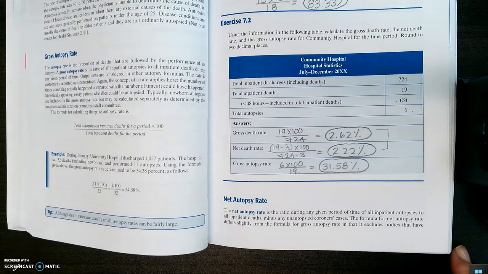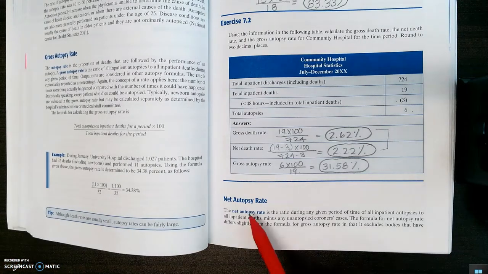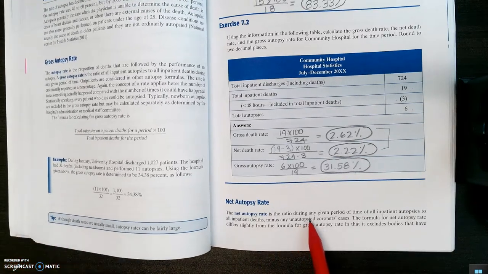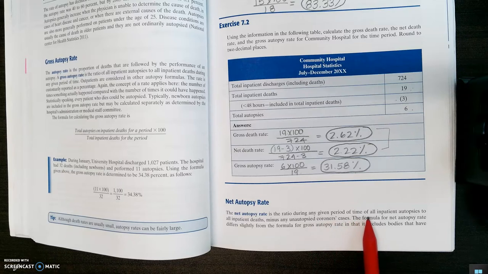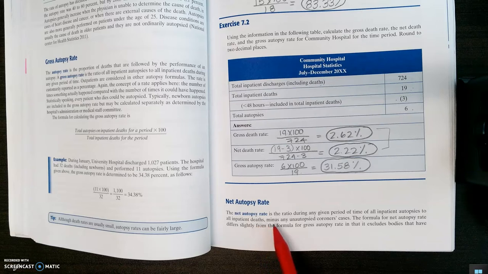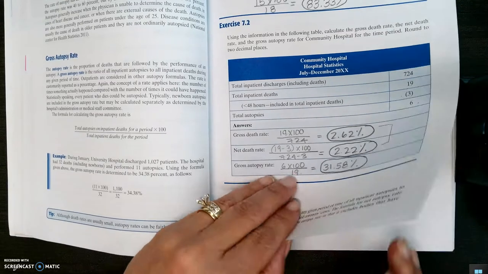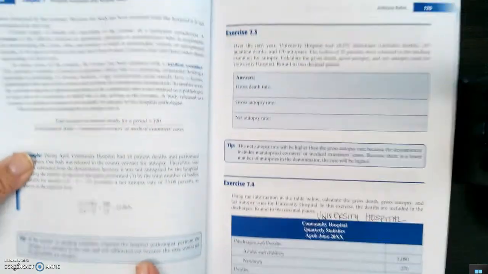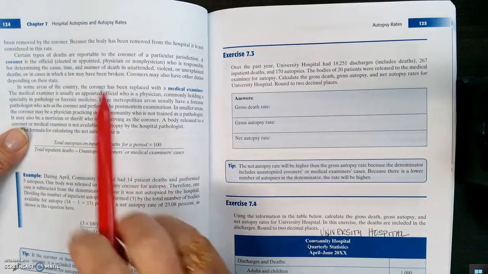And we know from the net death rate, what that has to mean with autopsies is we're going to subtract something out, right? So the net autopsy rate is the ratio during any given period of time of all inpatient autopsies to all inpatient deaths minus unautopsied coroner's cases. So it excludes bodies that have been removed by the coroner.